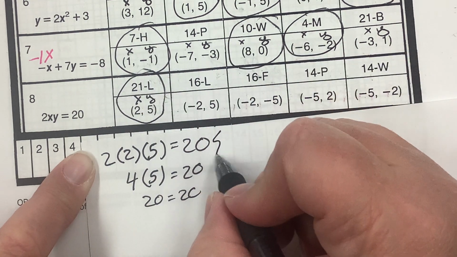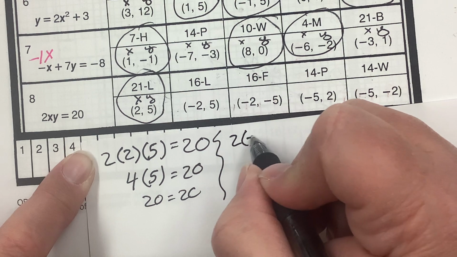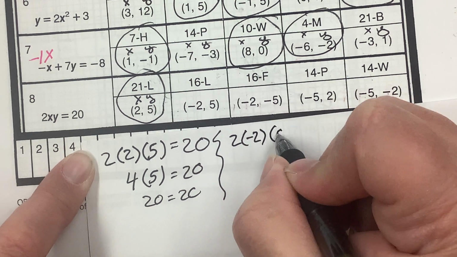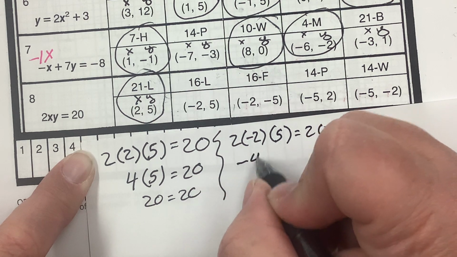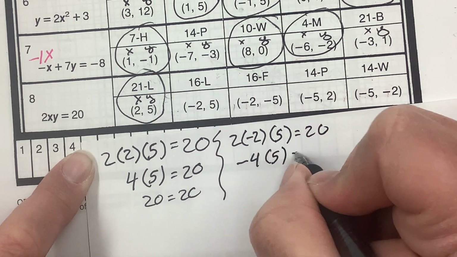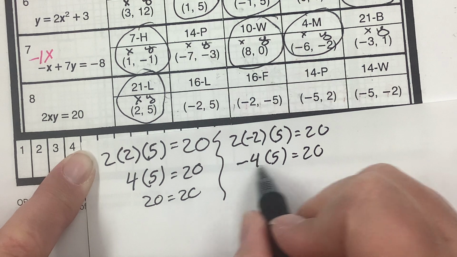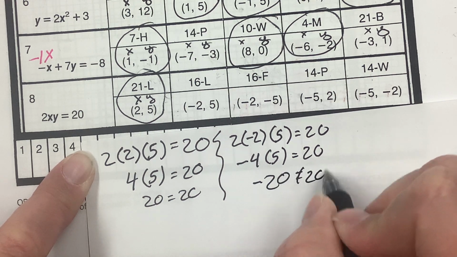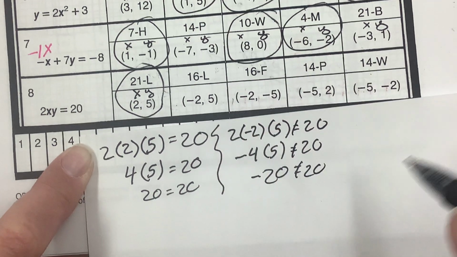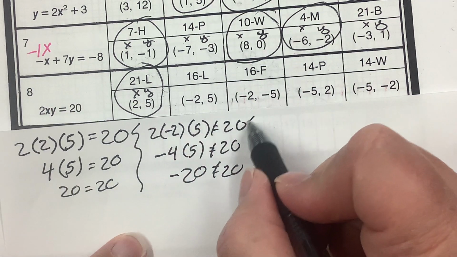How about this next one? 2 times negative 2 times 5 equals 20. 2 times negative 2 is negative 4 times 5. Negative times positive is negative 20. That's not equal to positive 20. That didn't work. Oh, darned. Let's see if this one works.